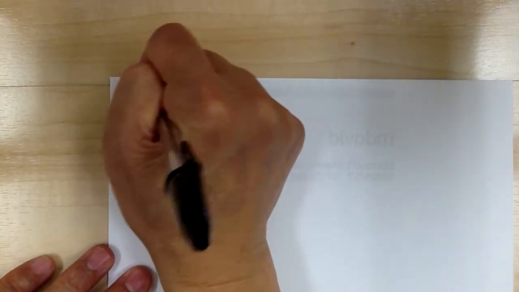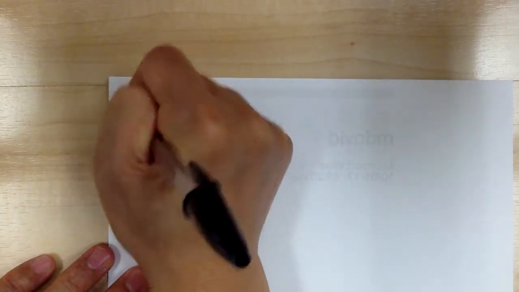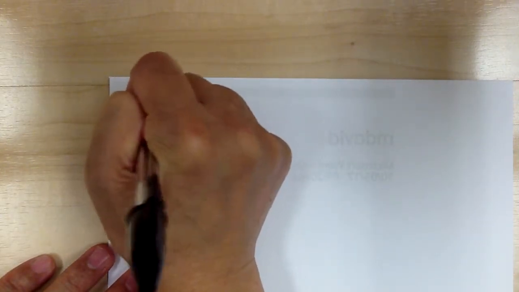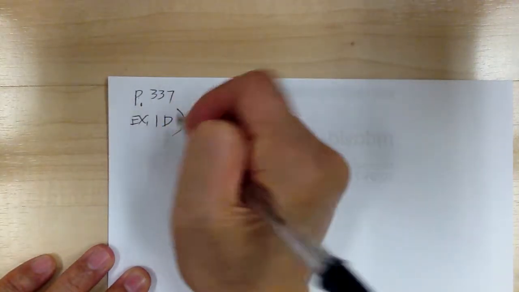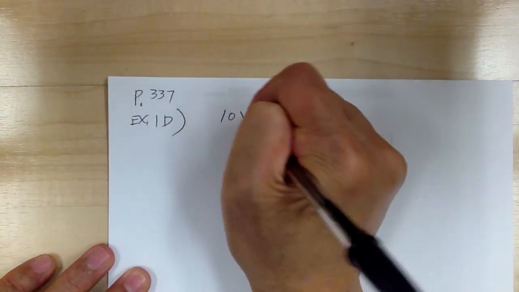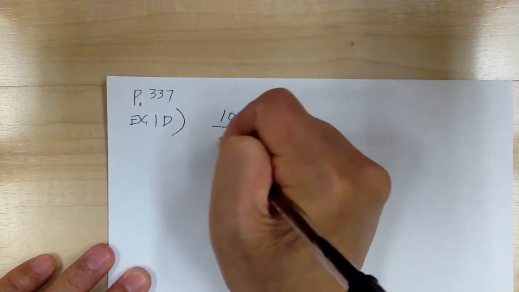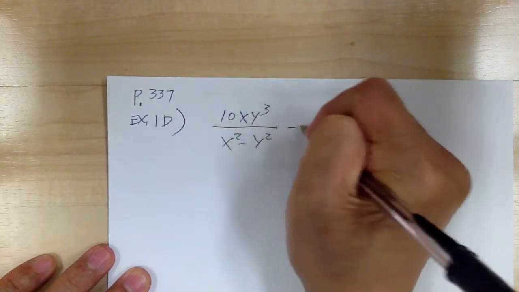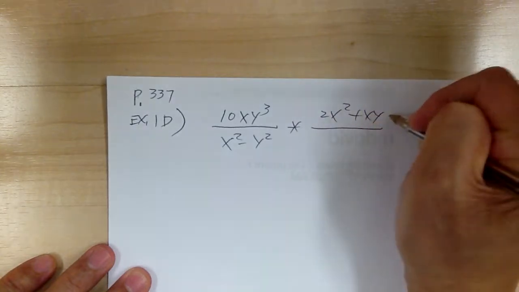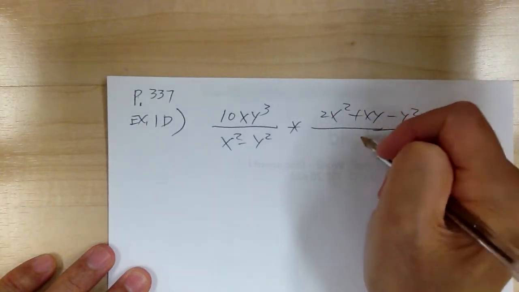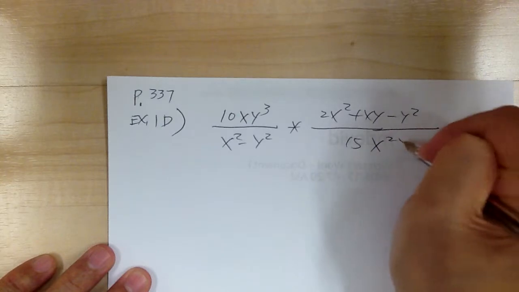Okay, let's go to example 1D. Example 1D, you have 10xy to the 3 over x squared minus y squared times 2x squared plus xy minus y squared over 15x squared y.